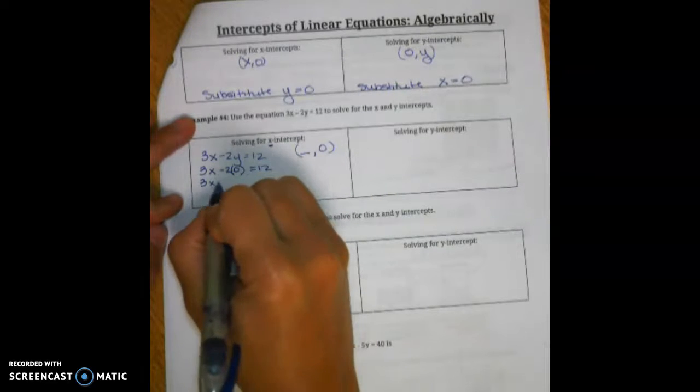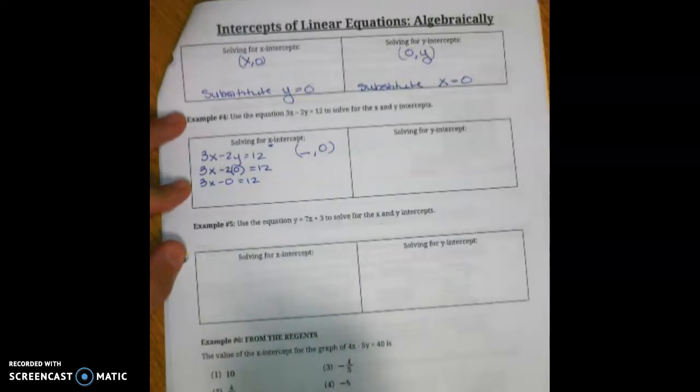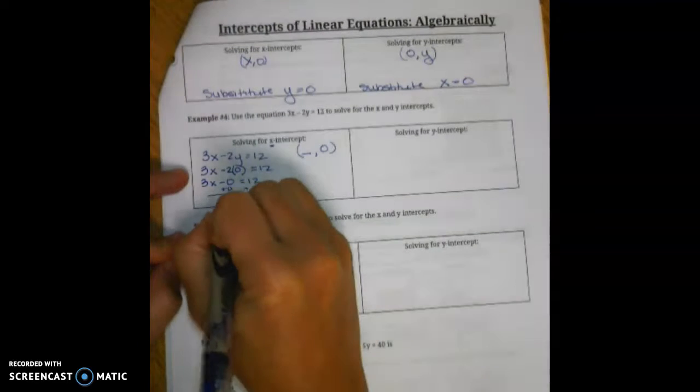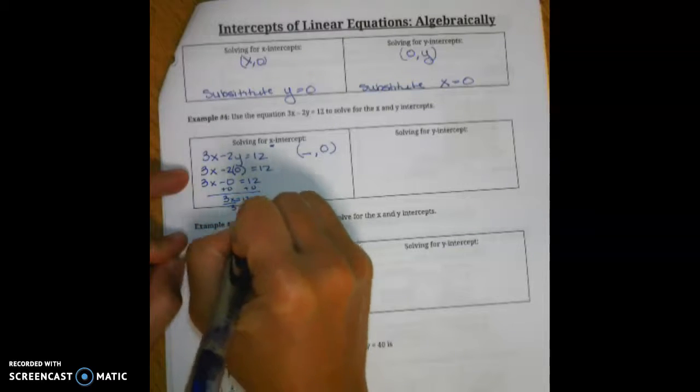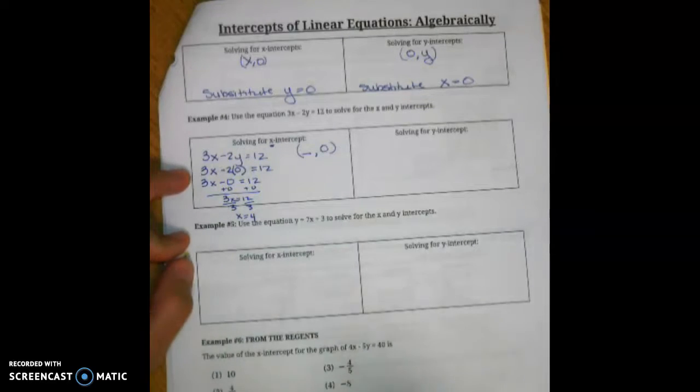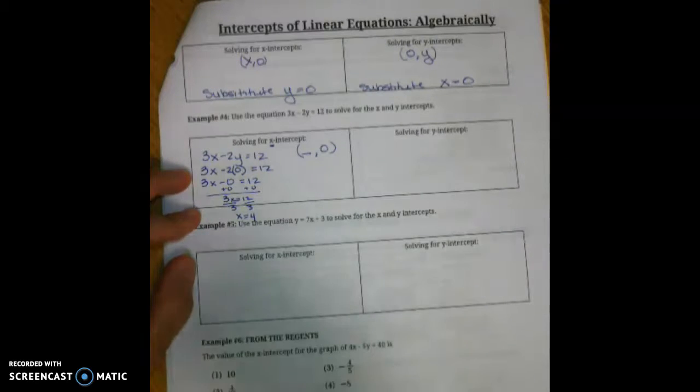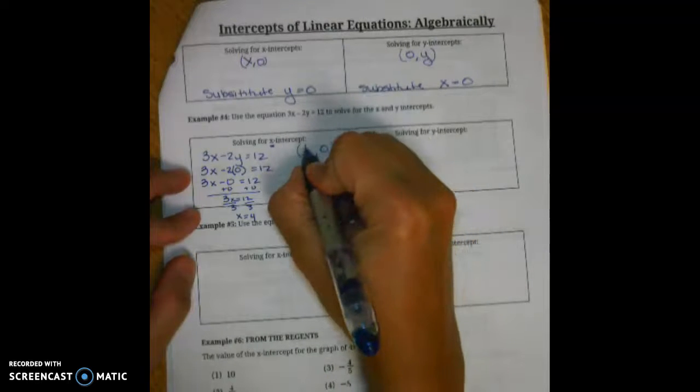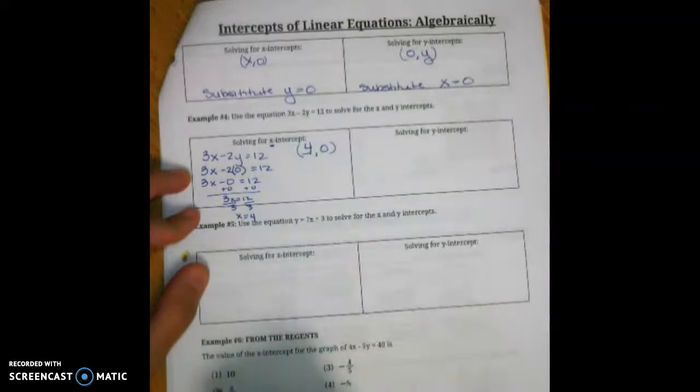So we have 3x minus 0 equals 12. And then we have a two-step equation we can solve. We'd add 0 to both sides. You get 3x equals 12. Divide by 3, and x equals 4. So that means that this line, if you were to graph it, would cross the x-axis at (4, 0).